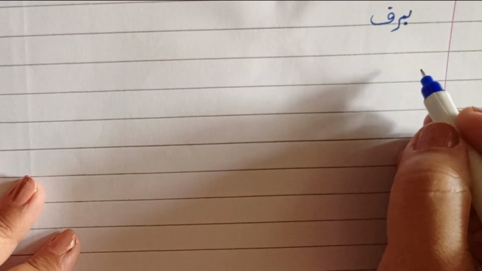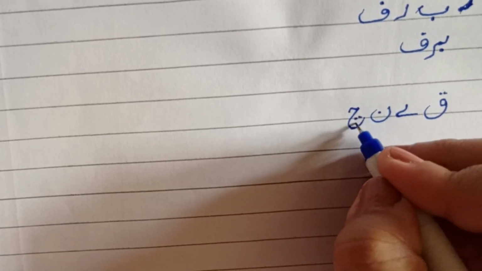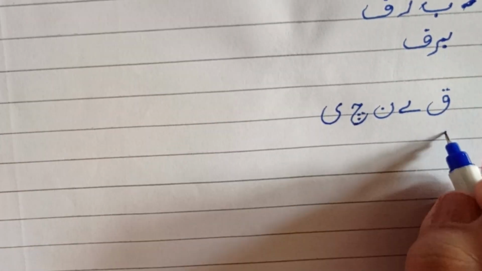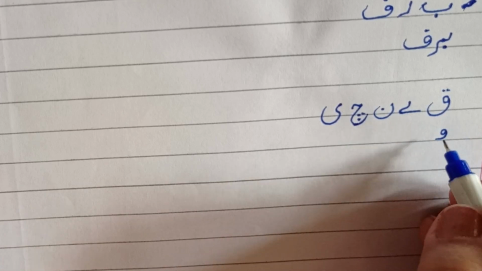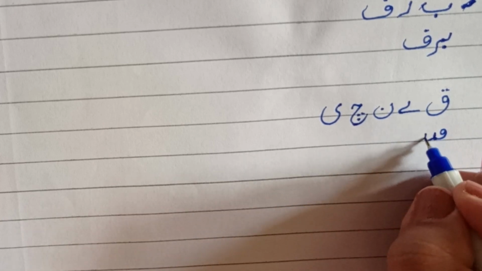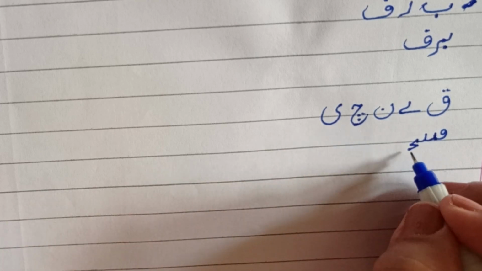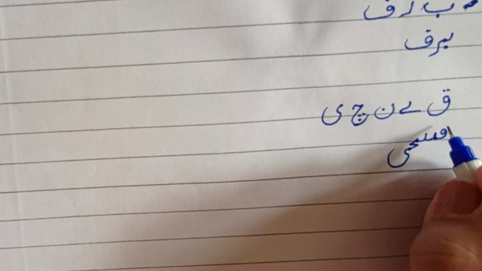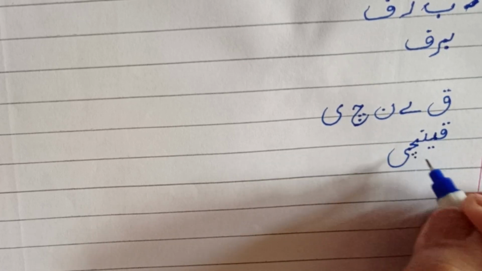The next letter is Kaf. With Kaf we will take the word Kanchi. Kanchi means scissors. Kaf, Badiye, Noon, Che and Chotiye. Short form of Kaf. All these letters will be connected because these all are connectors, and Kaf short form we will write, Badiye short form of Noon, short form of Che like this, and then you will write the short form of Chotiye. Kaf, Re, Noon, Che and Chotiye.